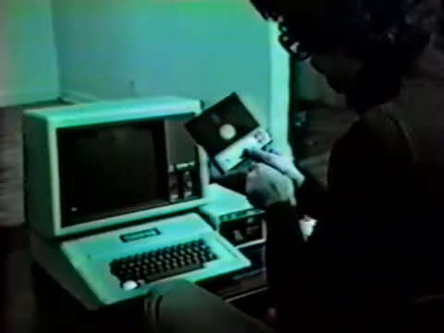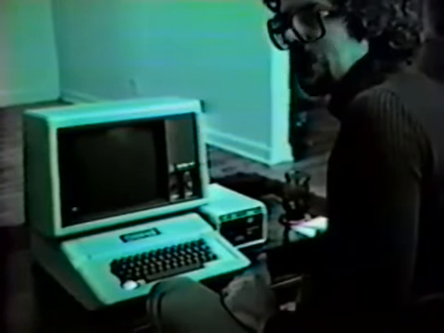Open the disk drive door if it isn't already. And with your thumb on the disk, over the label, gently slide it into the drive and close the door. Now we have the disk in the drive, but we don't have any information in the computer yet. We have to get the disk operating system, or DOS, off of the disk and into the memory of the computer.